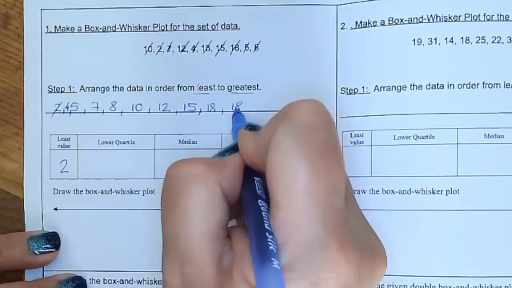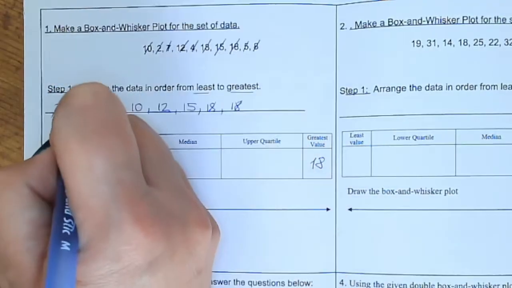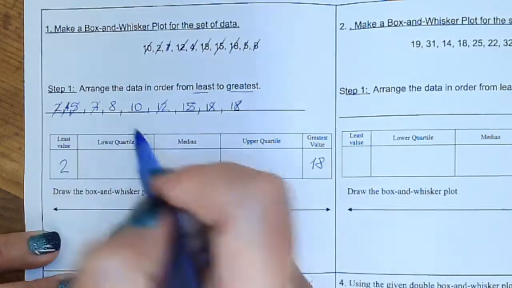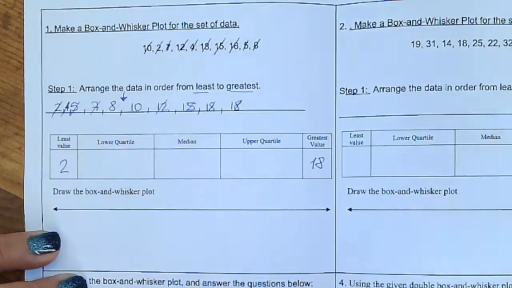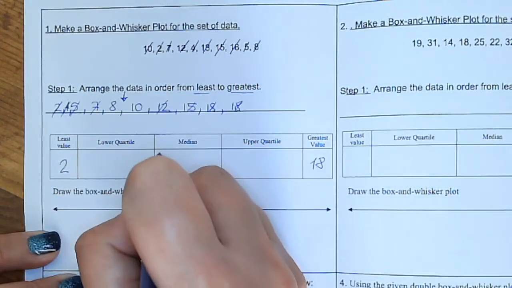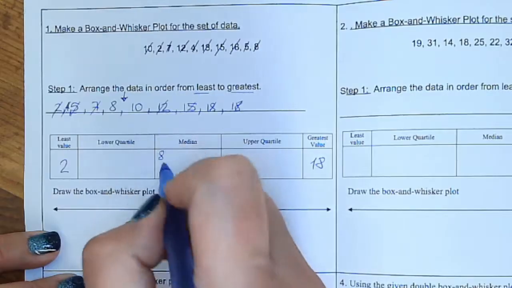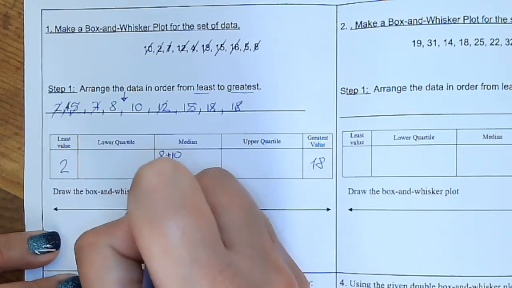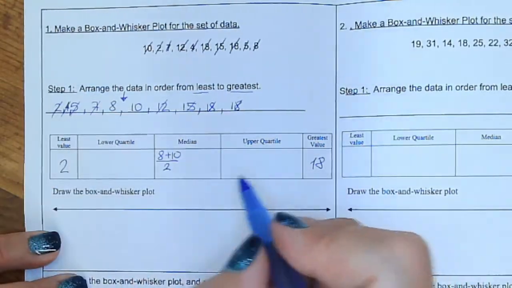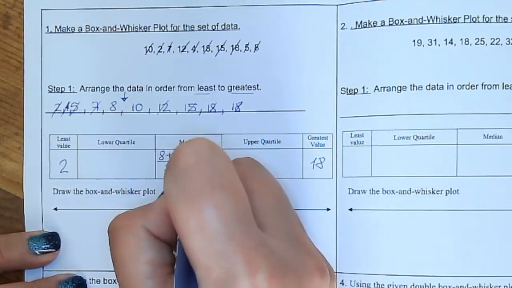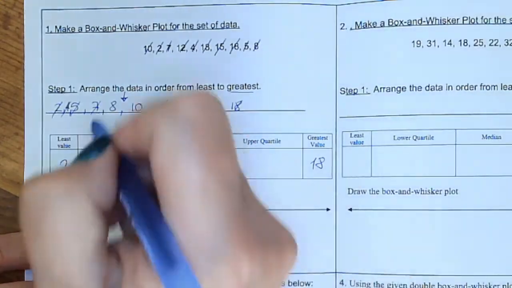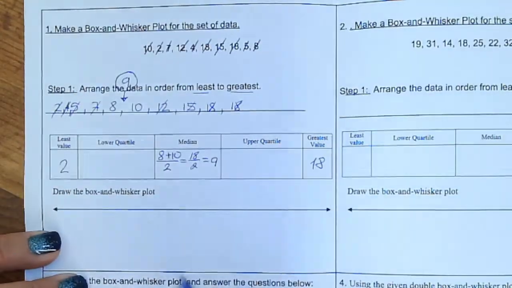So I'm going to go 1, 2, 3, 4, and now I have 2 numbers in the middle. So to find the median, I need to know what is in between 8 and 10. I'm going to average 8 and 10. If you have 2 numbers in the middle, we need to average the 2. So 8 plus 10, 18, divided by 2 is 9. So the median is 9 in the middle.